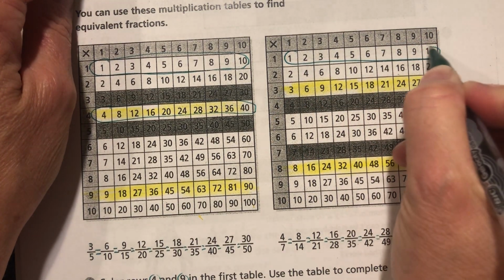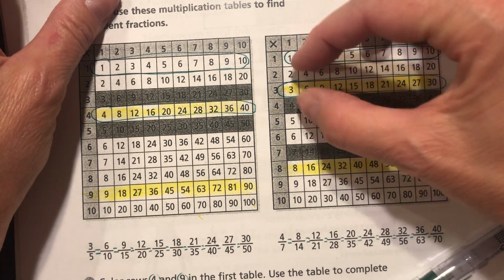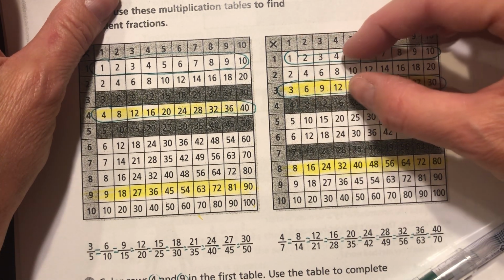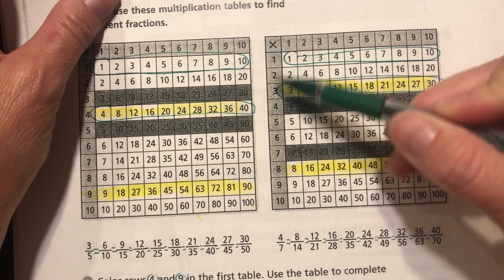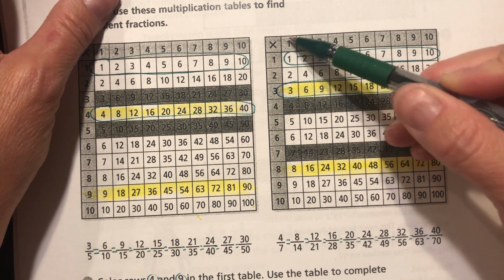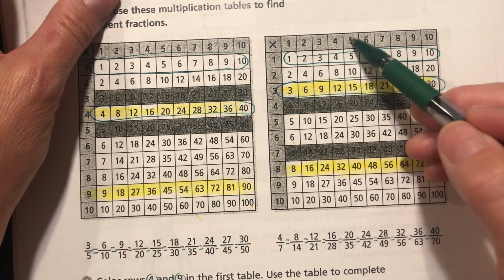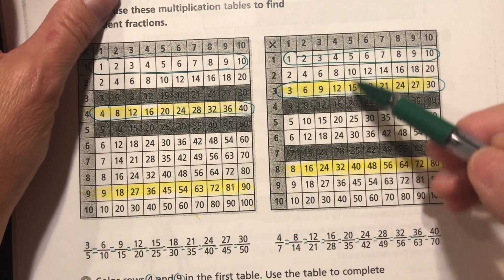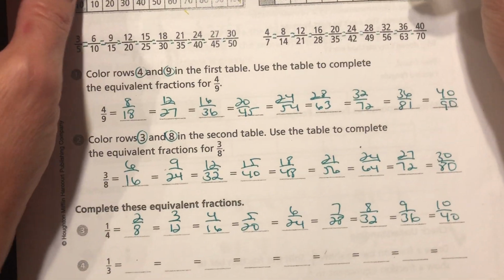So I'm gonna just use the other chart. Here's my 1, here's my 3. So we have 1/3, 2/6, 3/9, 4/12, 5/15. And again, this is happening because I'm multiplying the 1 and 3 by the same number to get that result. So if you multiply 1 and 3 both by 5, then we get 1 times 5 is 5, 3 times 5 is 15. That's how you create equivalent fractions. Multiply the top and bottom by the same.